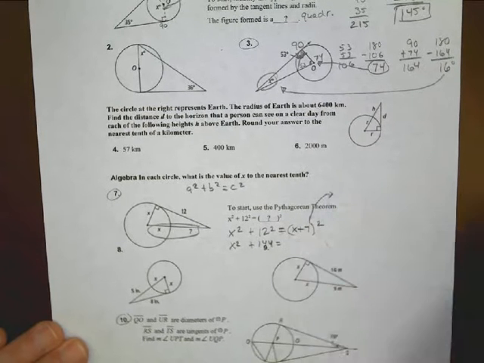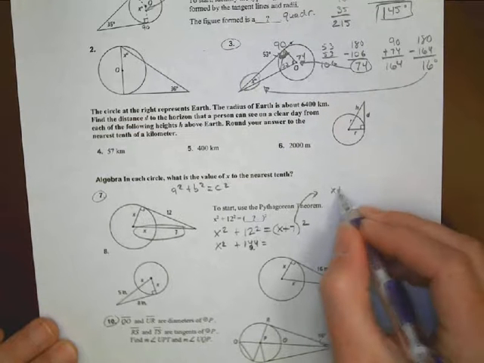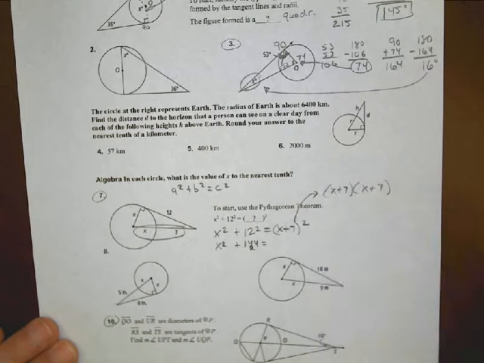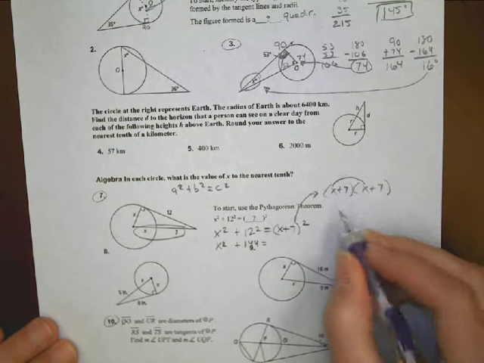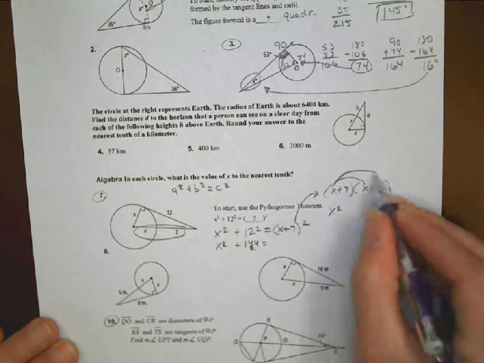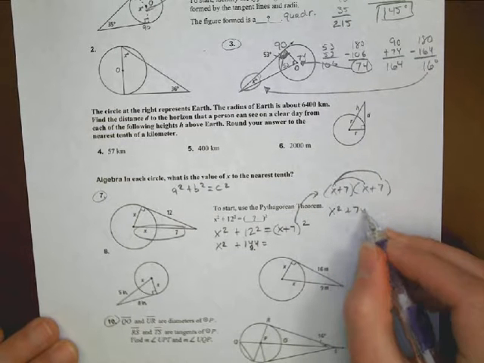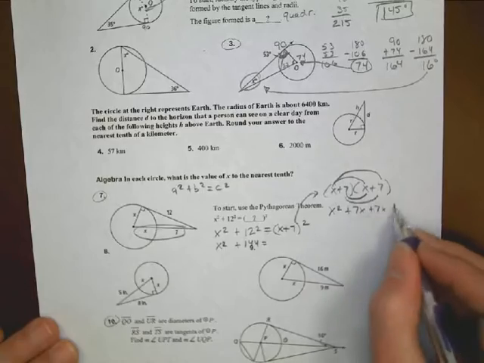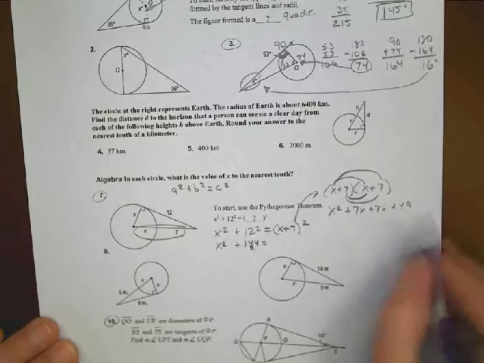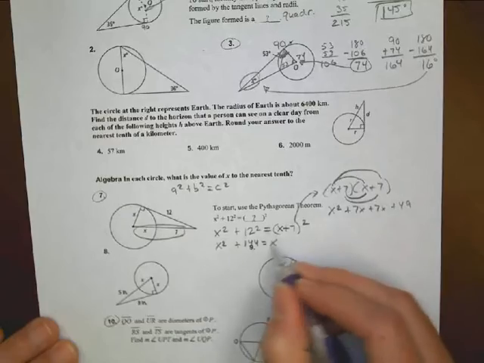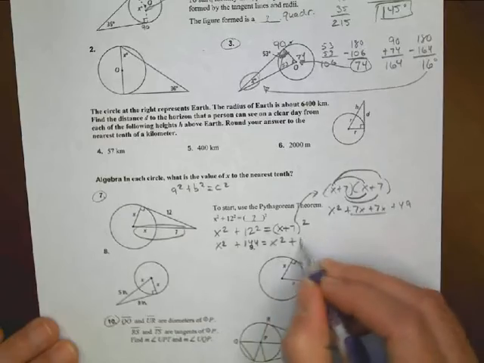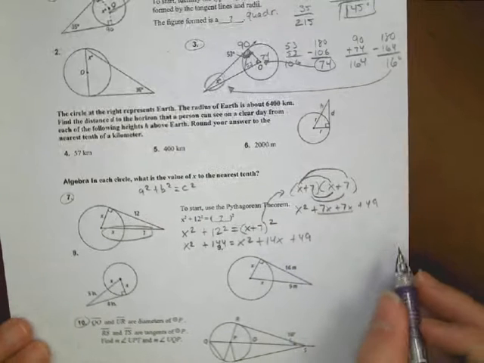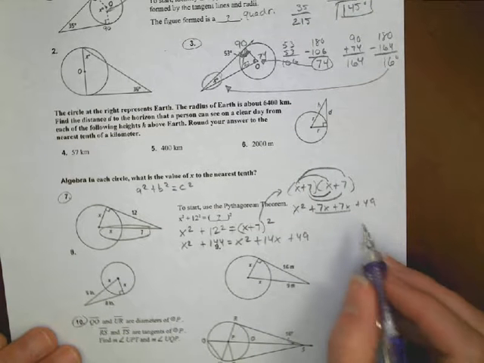So I'm going to move it up here real quick just to do it off to the side. x plus 7 times an x plus 7. I have to go ahead and work that out there. I have x times x is x squared. x times 7 is a positive 7x. A 7 times x is 7x. And a 7 times 7 is a 49. So when I put it all together, I end up with x squared plus 14x plus 49. Okay, putting all those things together there.